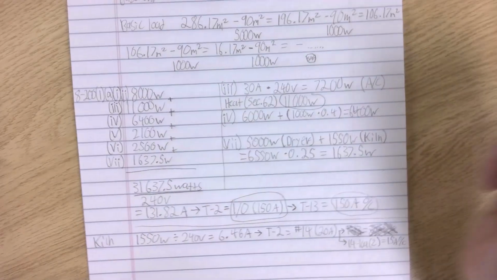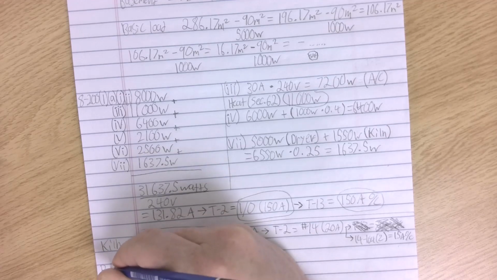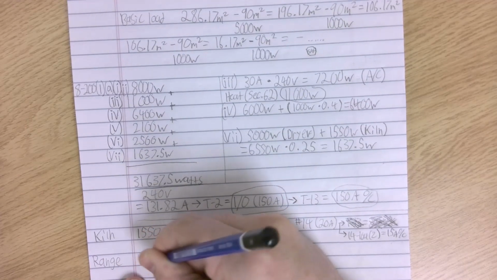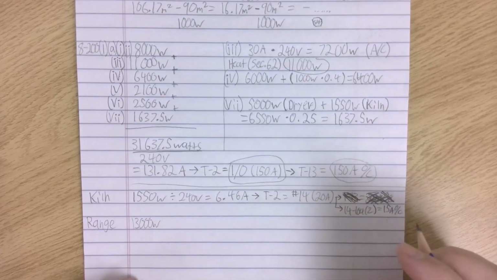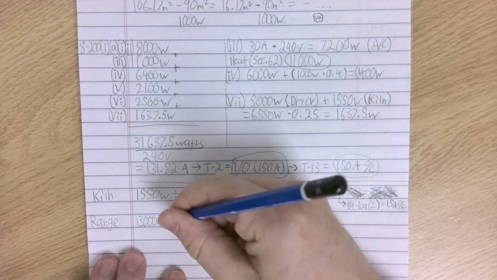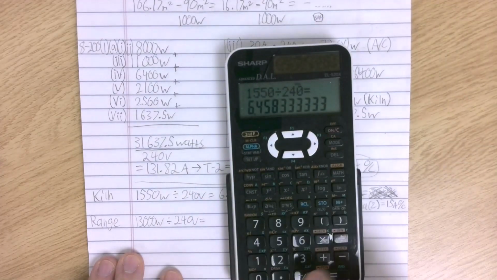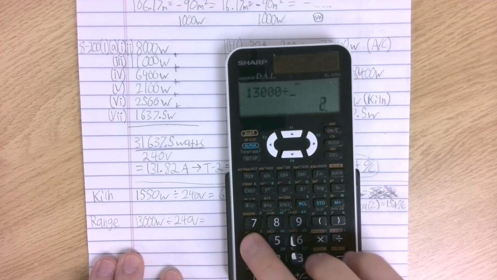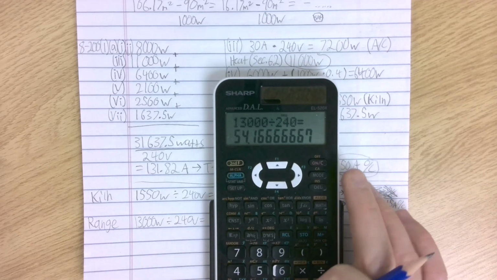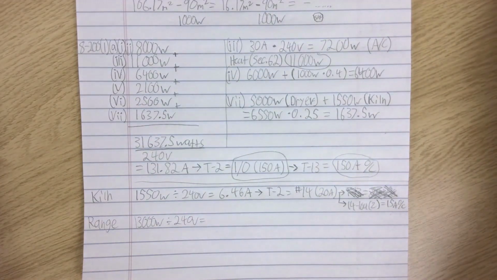Another load it asks us about, or requires that we size the branch circuit for, is the range, which was 13,000 watts. Your range in your house is 120, 240. It's a 3-wire cable that goes to that. So we're going to divide that by 240 volts, which is going to give us 54.16 amps, but hang on, that's not actually how we do ranges.